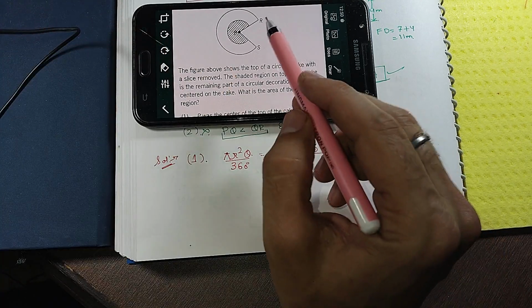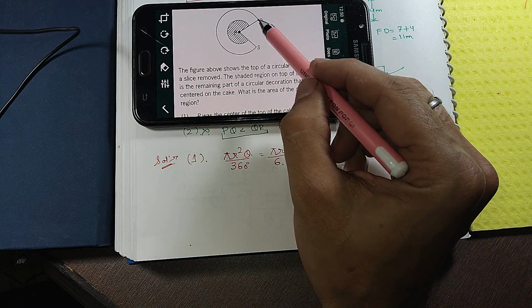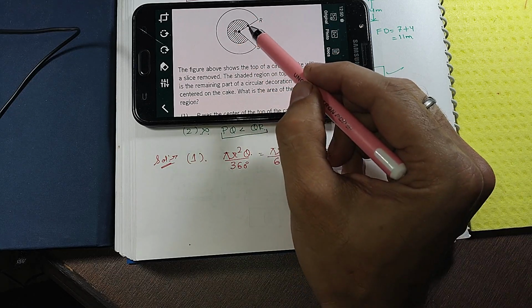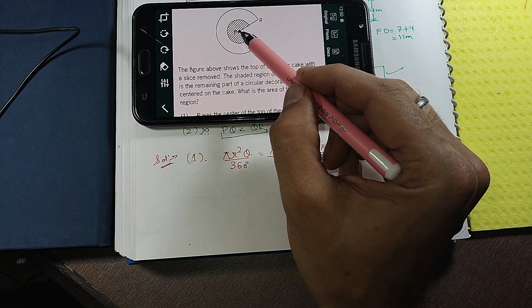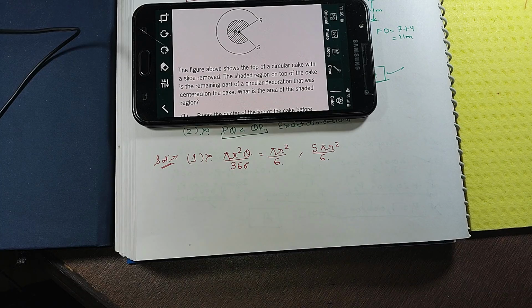Now, but we don't know this width, and we don't know even the radius. So with the help of radius, we can find this whole area, but we are not able to find this area unless we know this distance. So statement 1 is not sufficient to answer this question.